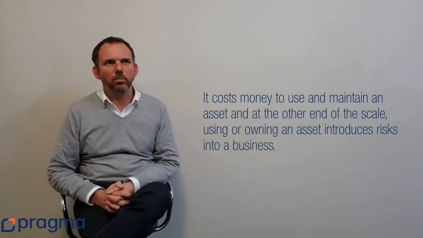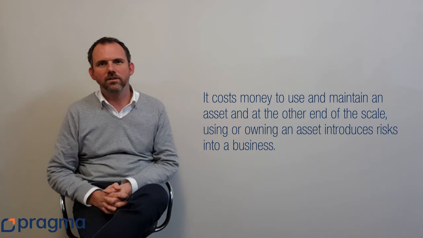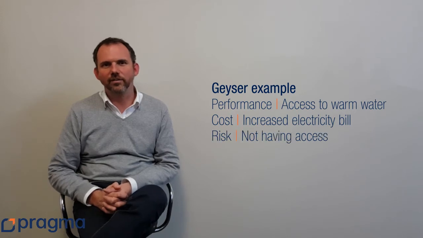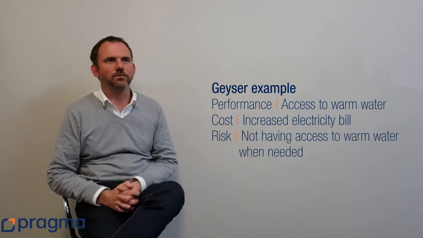Maybe as a practical example, let's just take something we all know, a geyser at home. The objective of the geyser is to provide you with hot water. So that's all about performance, having that hot water when you would like to shower or bath. You can run the geyser the whole time, but that comes at a cost, a huge electricity bill. So one can decide to say, well, I'm only going to power this geyser every now and then. However, that introduces a risk of not having warm water when you actually would like to bath or shower.